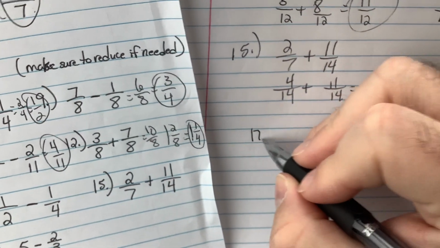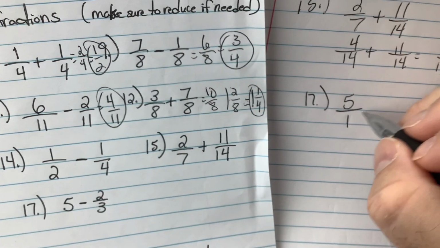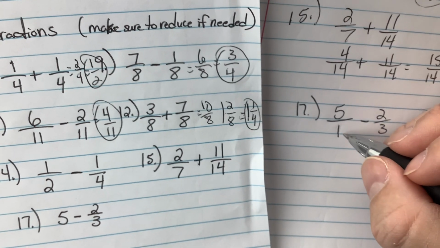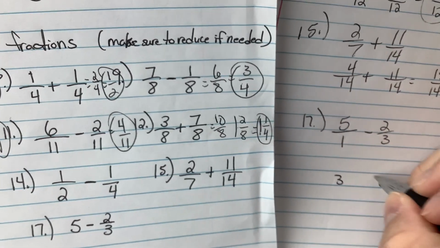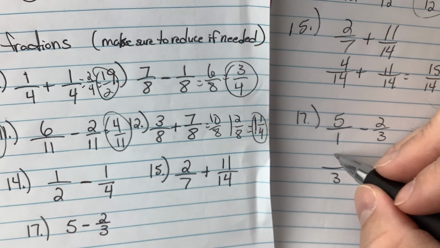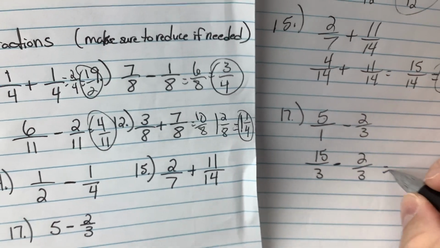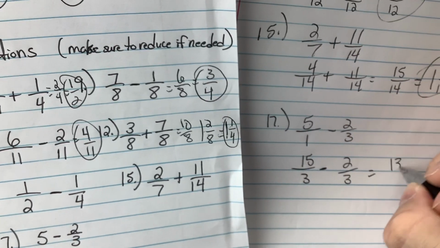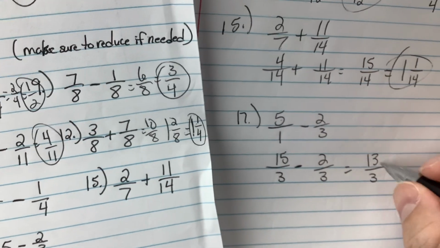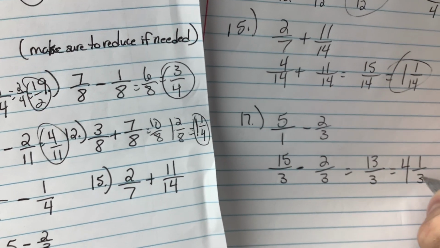17 is 5 minus 2/3. And we didn't do a lot of these, but remember, anytime we saw a whole number, we put it over 1. We make it a fraction. Minus 2/3. Now, I can't just subtract these because I got to have the same bottom. So the lowest common denominator of these two is 3. That means I multiplied this by 3. I got to multiply that by 3. This one stayed the same. So now we can subtract, and we get 13 over 3. That's improper, so 3 goes into 13 4 times without going over, with a remainder of 1/3.